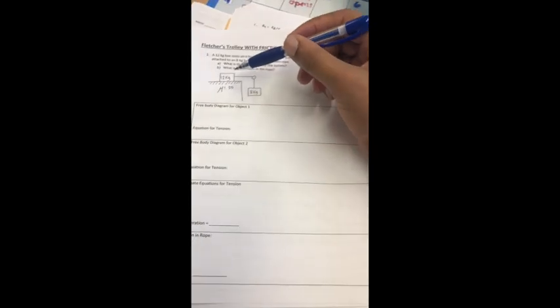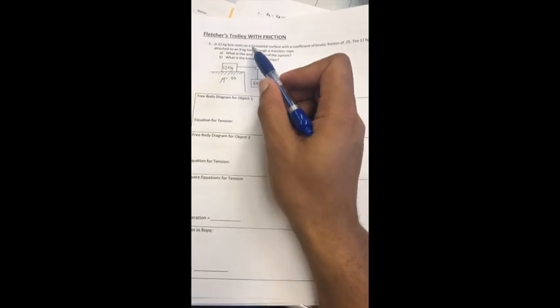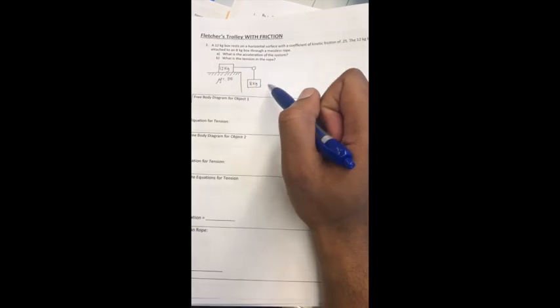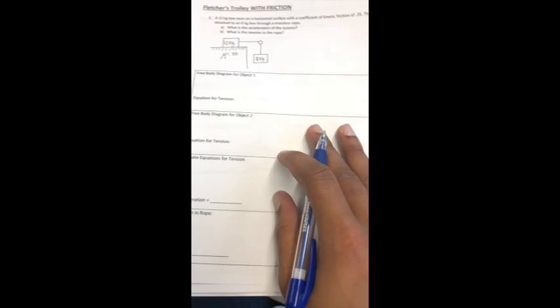Now for this question, I'm going to be talking about this type of system, but the key difference is now there's friction. So it says a 12 kilogram box rests on a horizontal surface with a coefficient of kinetic friction of 0.25. The 12 kilogram box is attached to an 8 kilogram box through a massless rope. What is the acceleration? What is the tension?